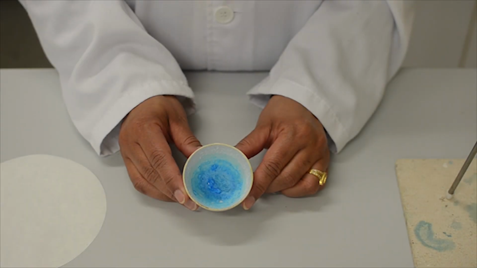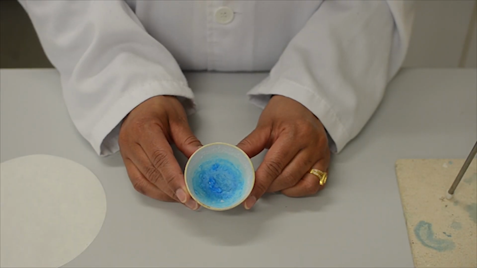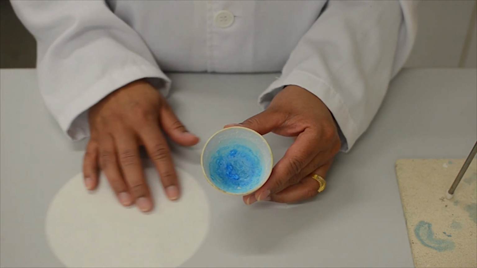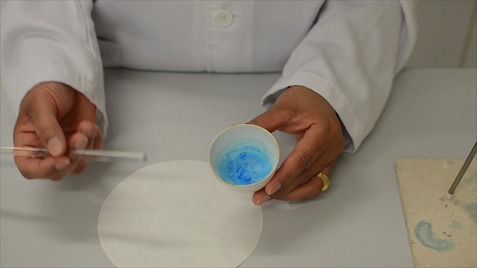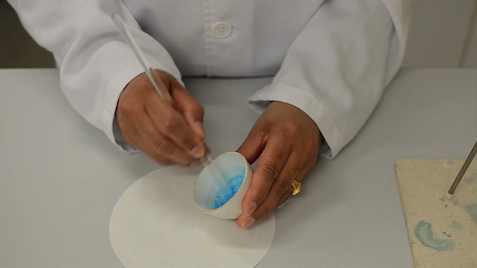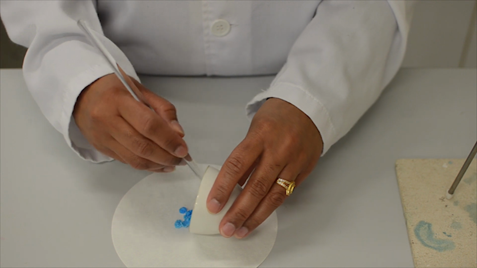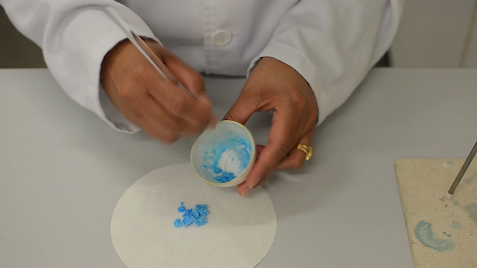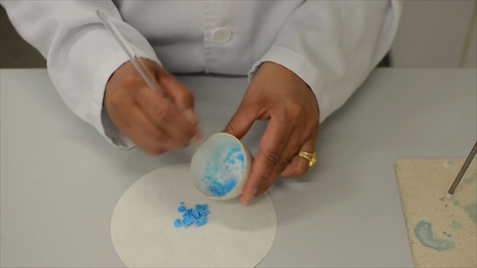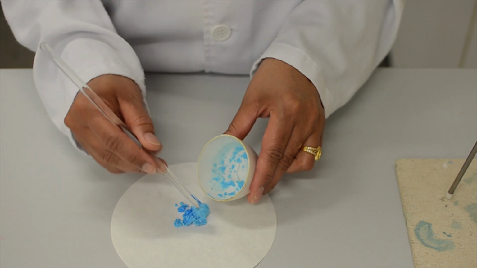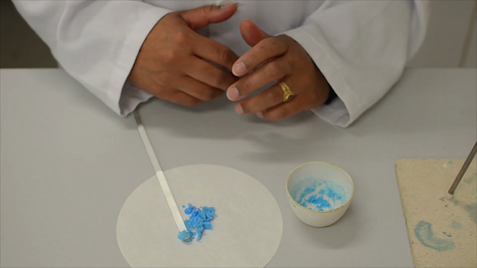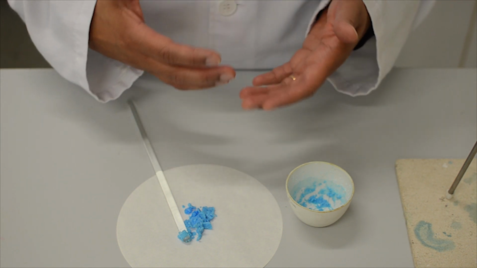The water from the copper sulfate solution has evaporated, leaving us a good yield of copper sulfate crystals. We can now remove the crystals onto some filter paper using a glass rod. And we can now leave them to dry further and to allow complete crystallization.